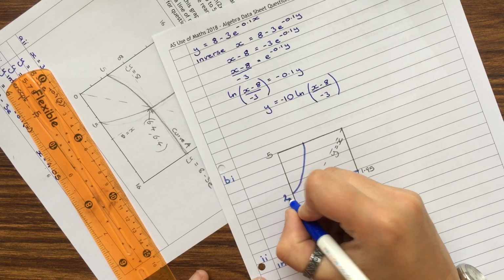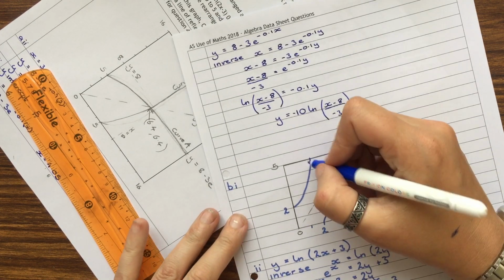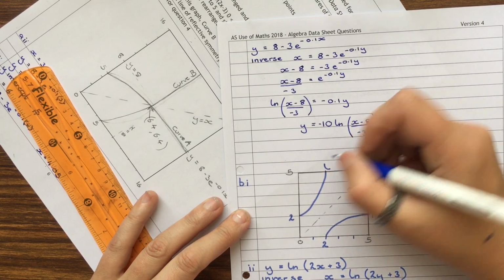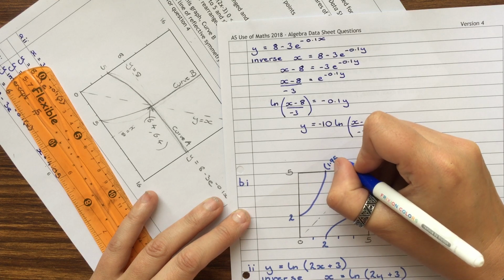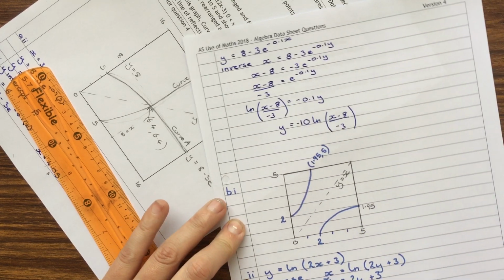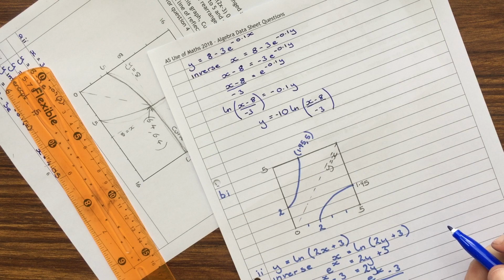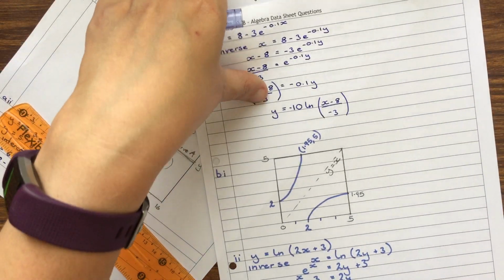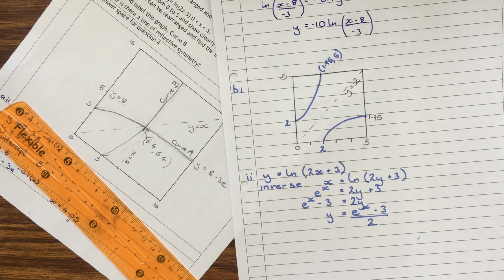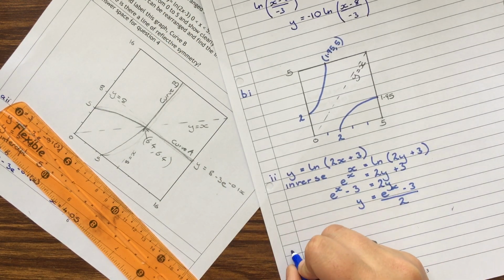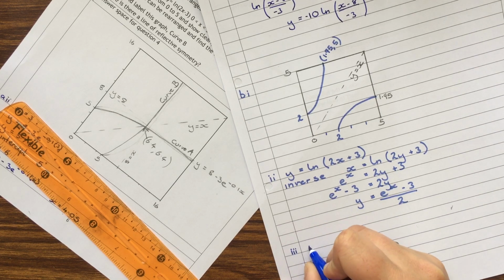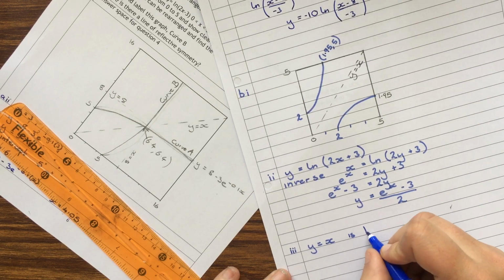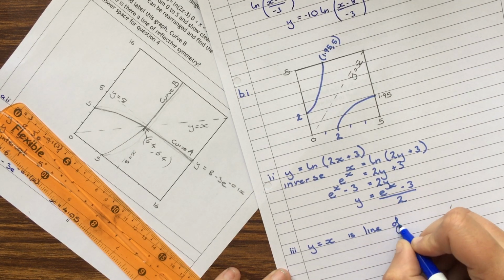So that is also at 2, and that point there is 1.955. So the line of symmetry y equals x is the line of reflection.